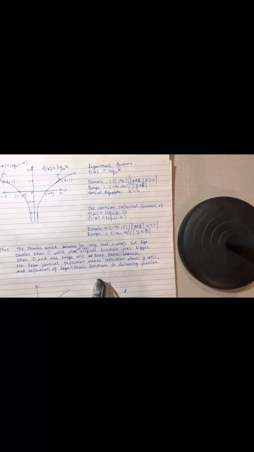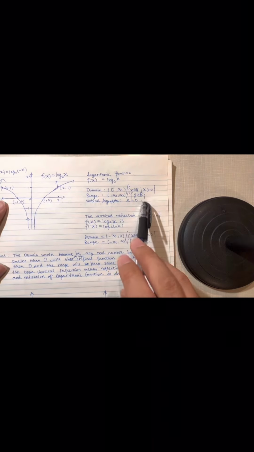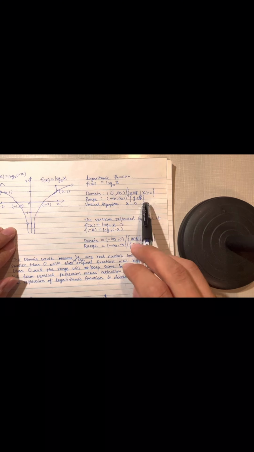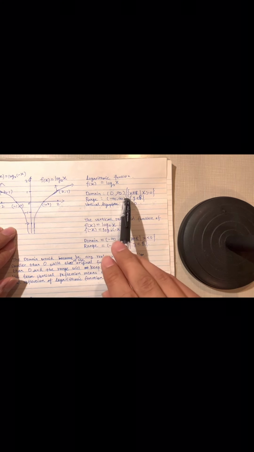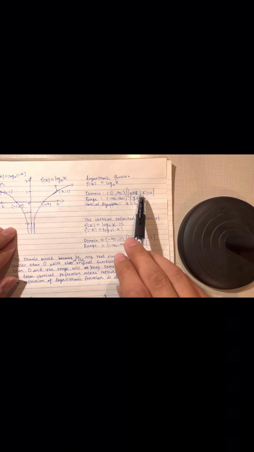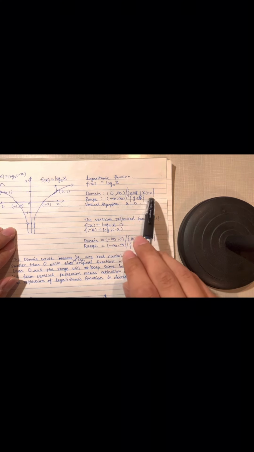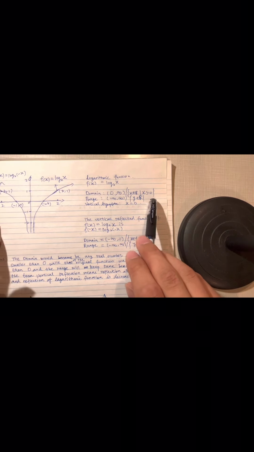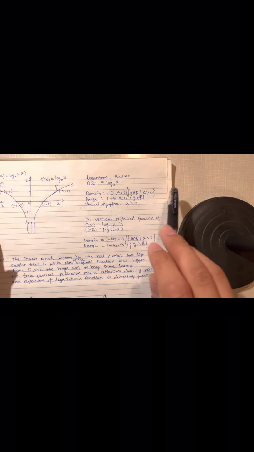In other words, if you have the original domain, x can be any real number bigger than a number, which can be any number, say 0, 1, 2, 3, 4, 5, 6, whatever.